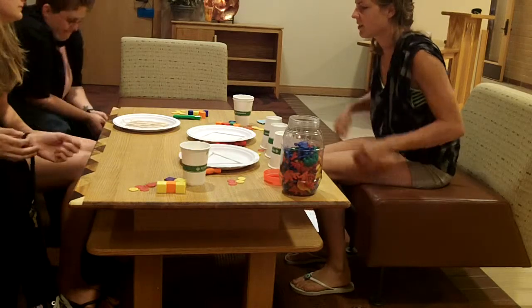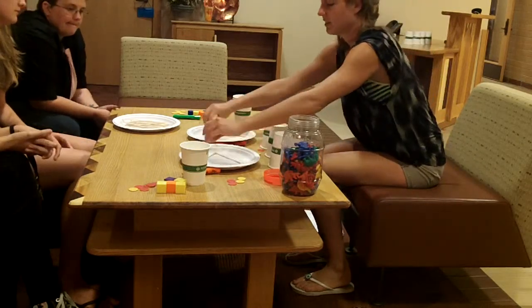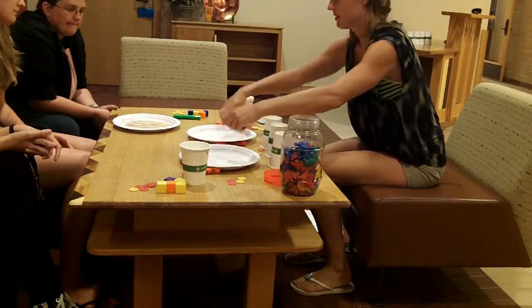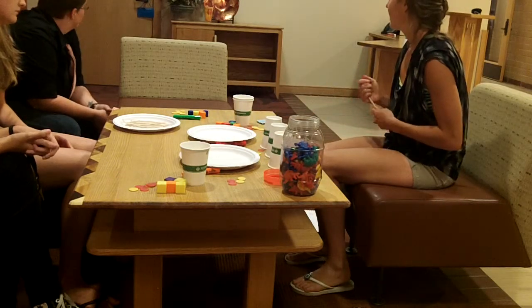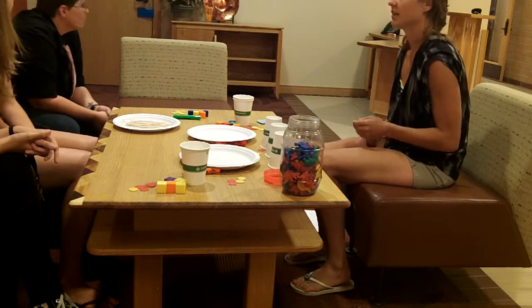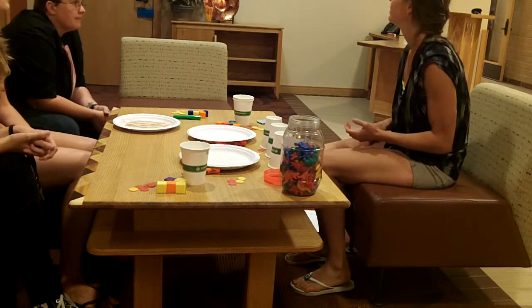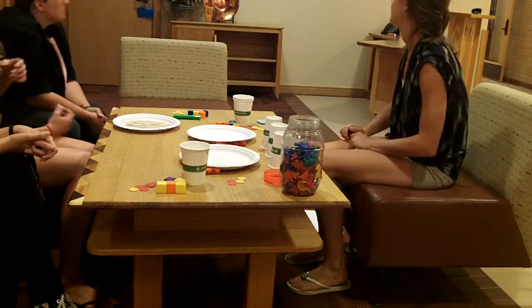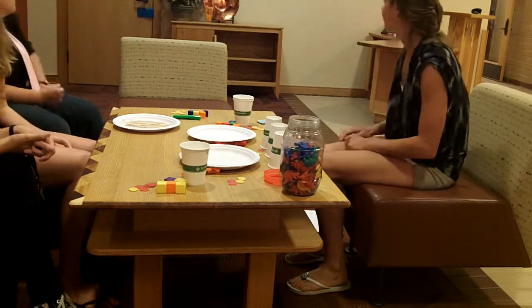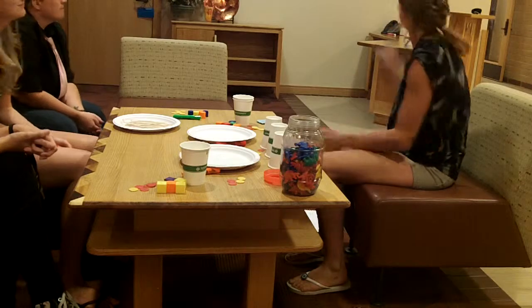This last one is called shape hunt. Shape hunt is where we get to look around us. Let's say we're looking for rectangles. Can you guys see rectangles anywhere around here? Yes. Where can you see them? The table. The table's a rectangle? Good. What else is a rectangle? That sign is a rectangle? Good. The elevator is a rectangle.